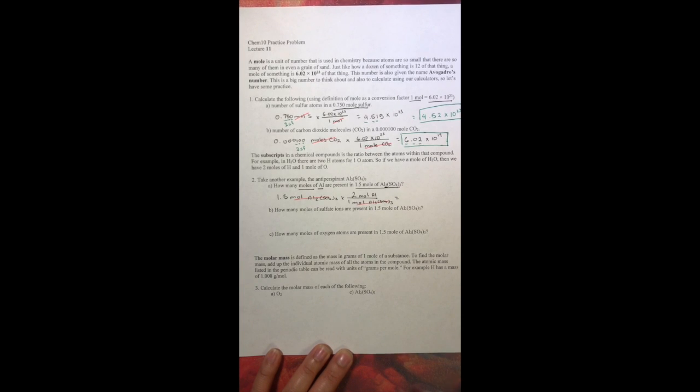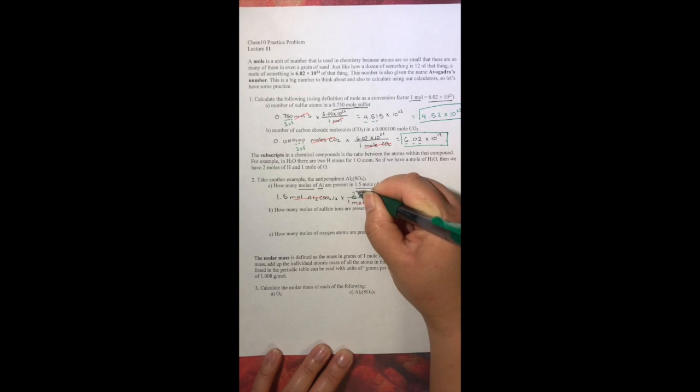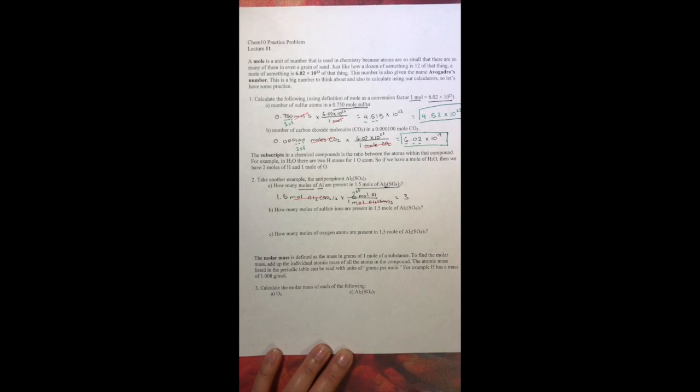And what do we get? We get 3. And our sig figs are only 2, since that is the lowest. So we write out 3 mole of aluminum.